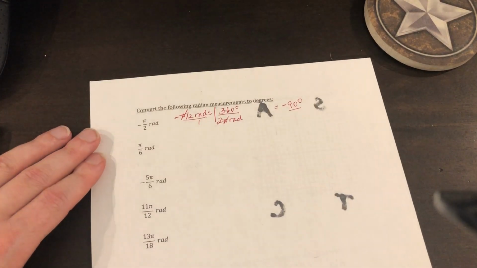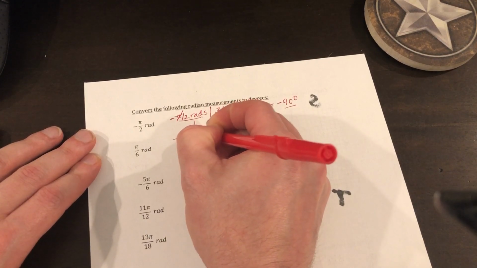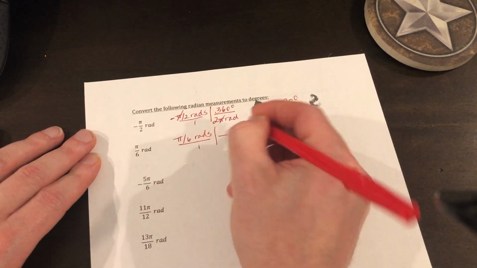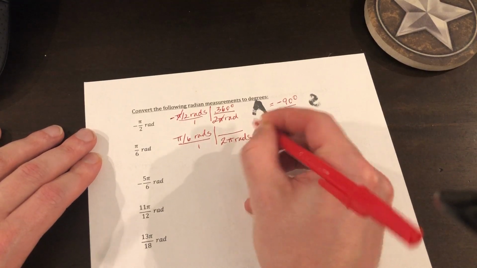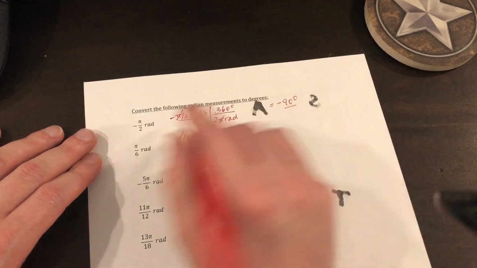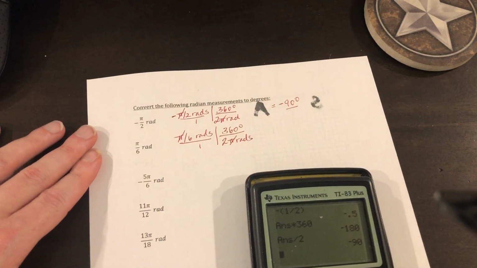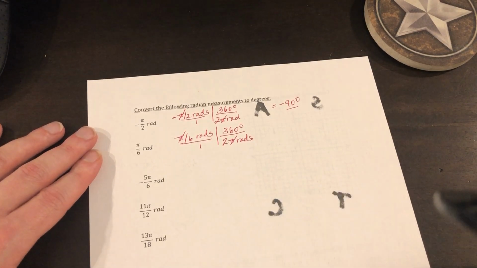Okay, pi over 6 radians, I'm going to do pi over 6. Okay, there's 2 pi radians to 360 degrees. The pi's will cancel. So 1/6 times 360 and divided by 2, and you should get 30 degrees.